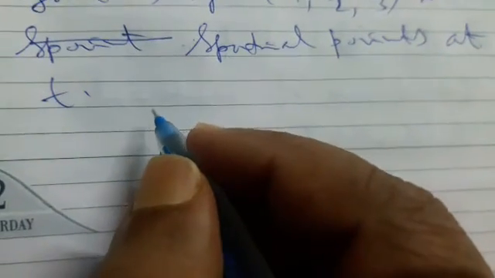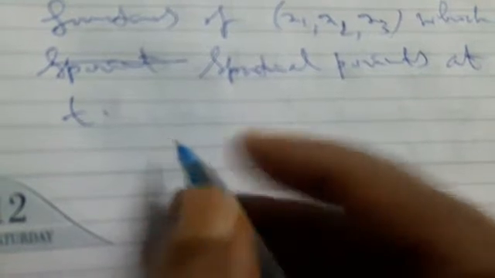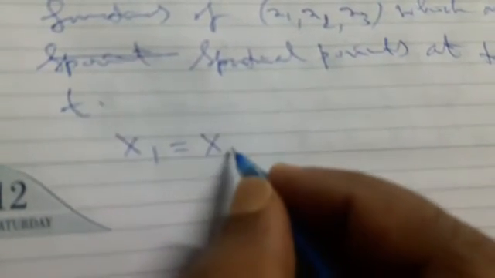So if we take the undeformed state to the deformed state, in this particular case capital X1, the material point, is a function of the spatial points x1, x2, x3 and t, and capital X2, the material point, is a function of x1, x2, x3 and time t, and capital X3 is a function of x1, x2, x3 and t.